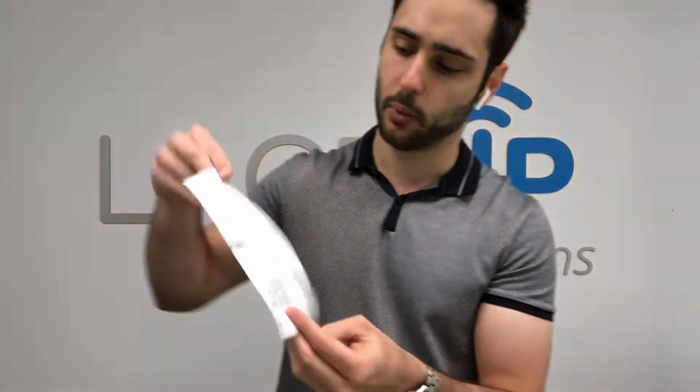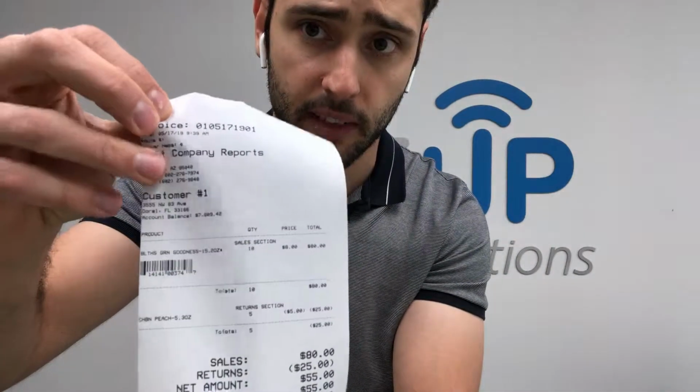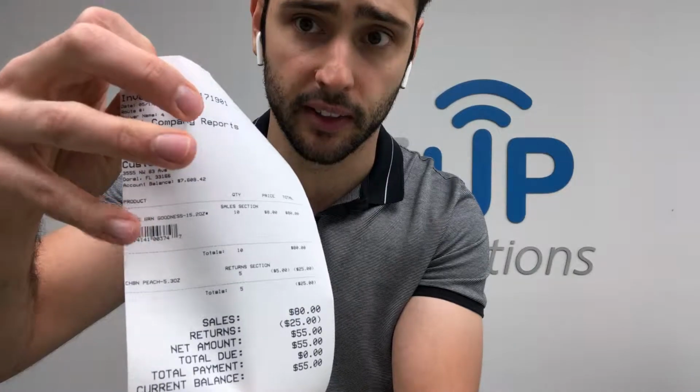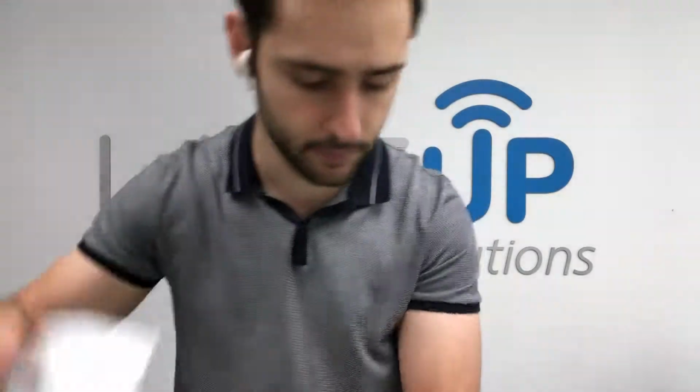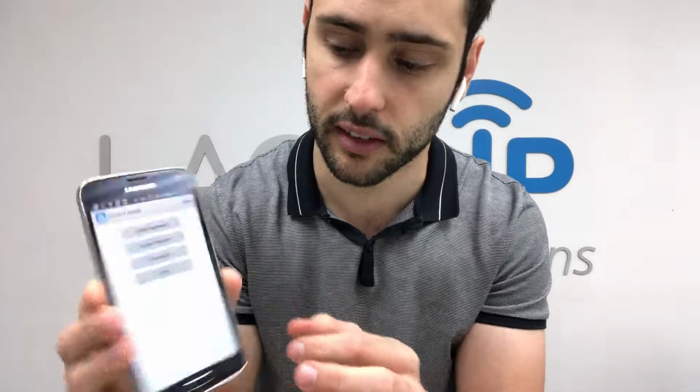But anyways, here's what the invoice looks like. It's just a standard invoice. It's got your name, test company, here's sales items, return items, and then a total at the bottom. Okay. Now, when I'm done, I can check mark this invoice and hit finalize.